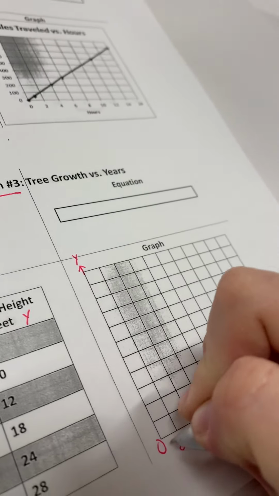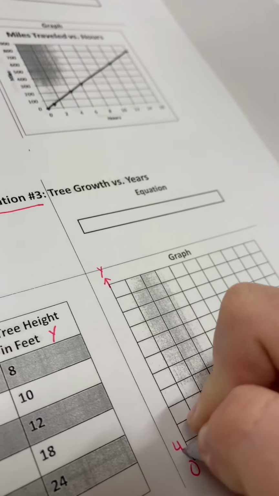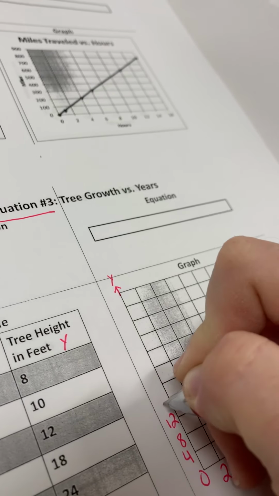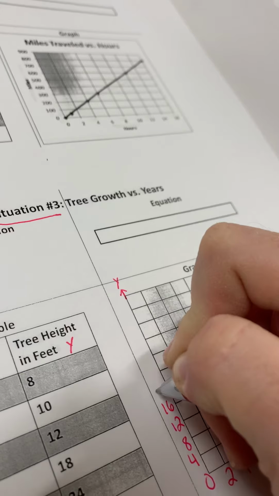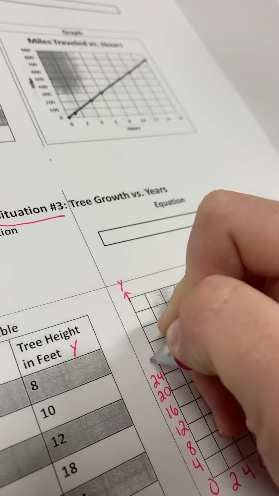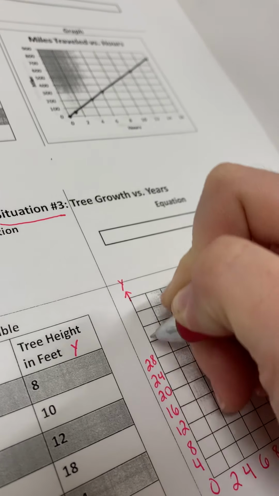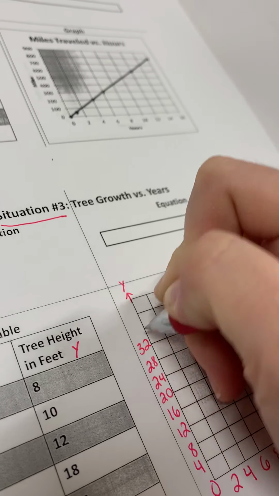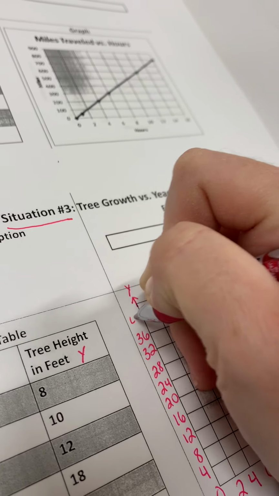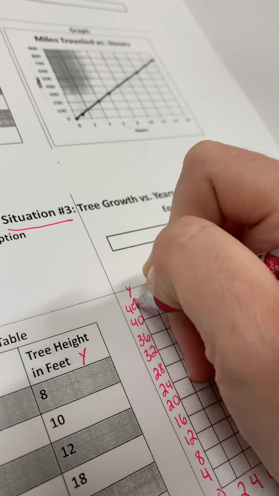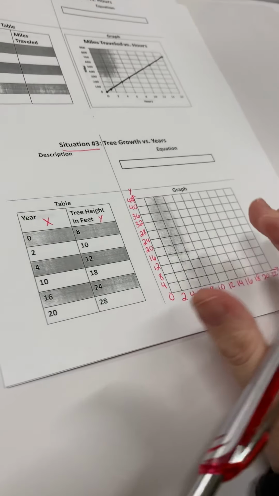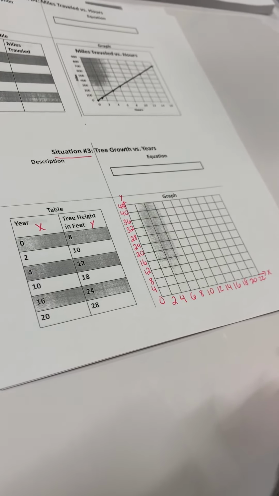So I'm going to start at 0, and then I'm going to go to 4, 8, 12, 16, 20, 24, 28, 32, 36, 40, and 44. So now I have all the information right here that I need to create my line.